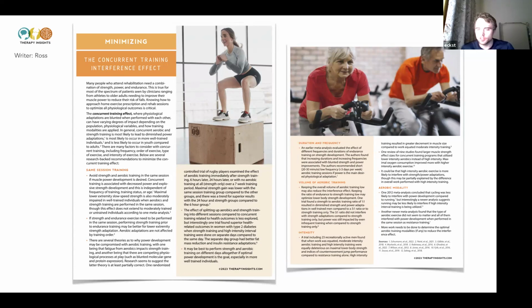There's some conflicting evidence with that. It looks like if you equate work, you can do more work in a short period of time if you're doing high intensity exercise. But if you equate work, it doesn't seem to make a huge difference one way or another. If work is not equated, high intensity aerobic exercise might be more likely to interfere with power adaptations because you do more volume, which is associated with blunting the power development.